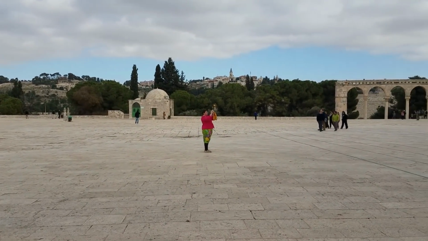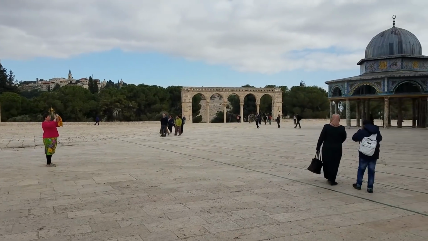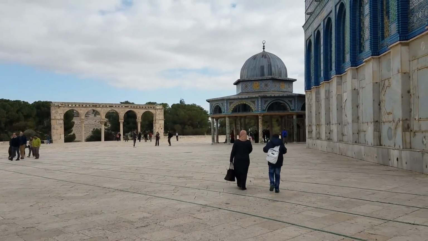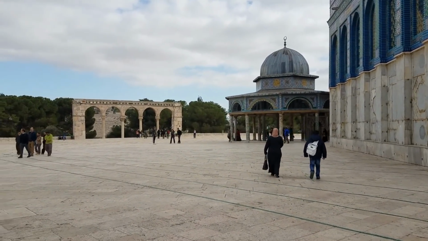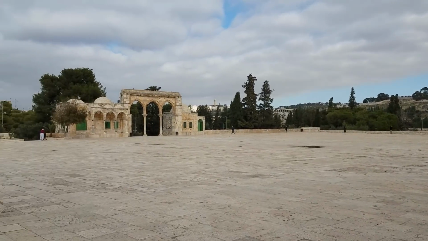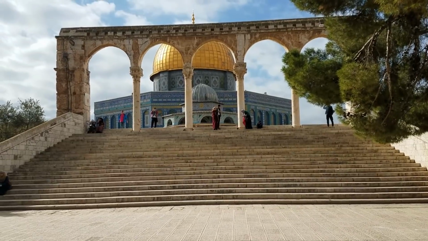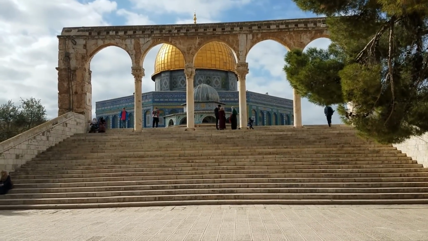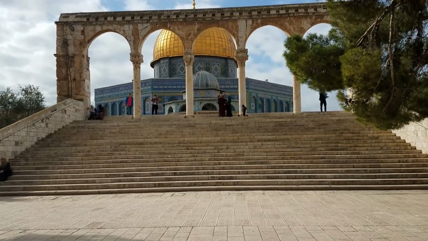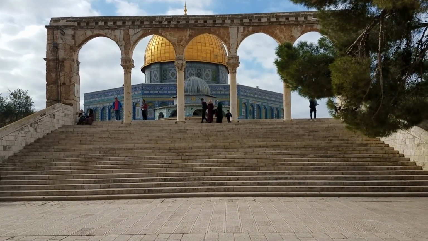But we've looked at some things, and what we'll notice is some ramps coming up in these various archways. We'll take a look at a few. Okay, here facing the Dome of the Rock from the east, we see these stairways and arches.